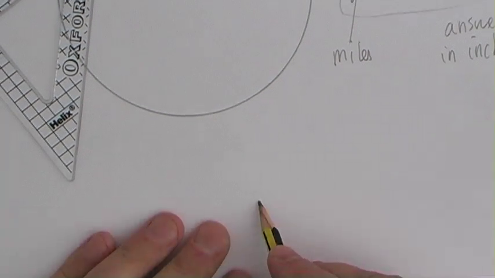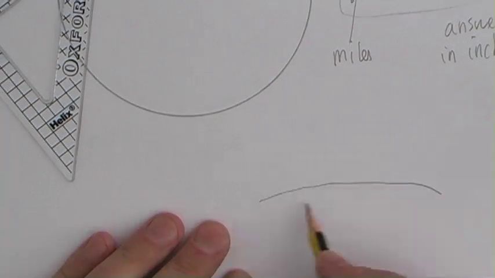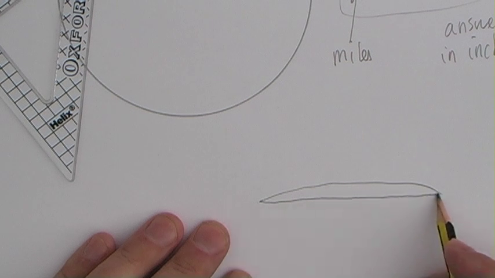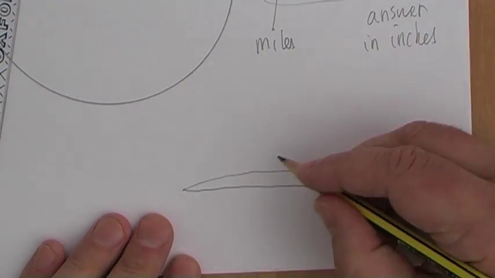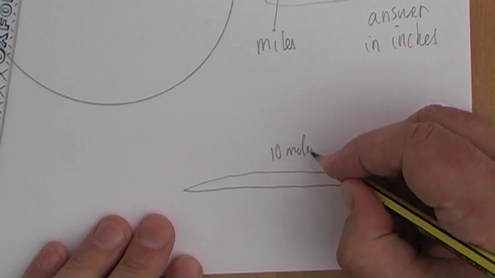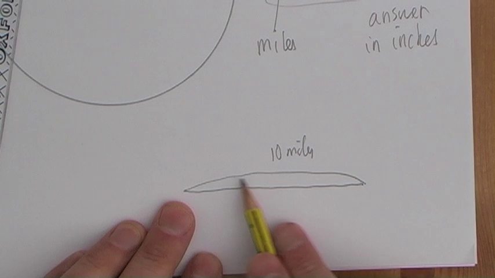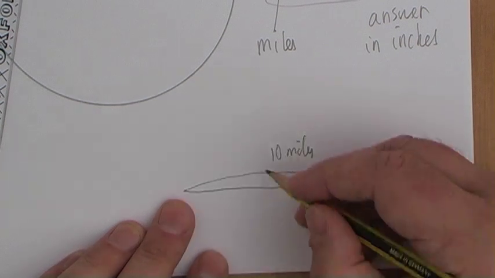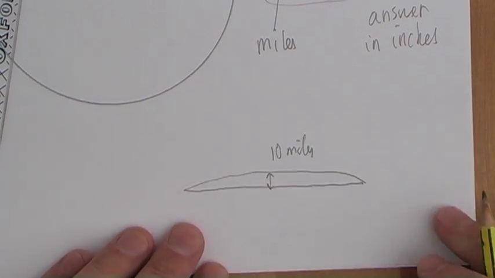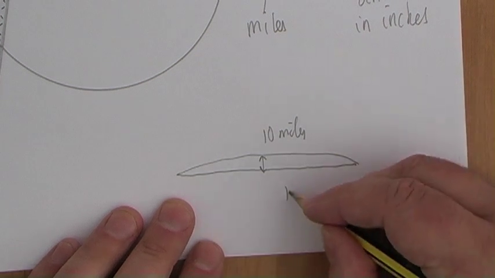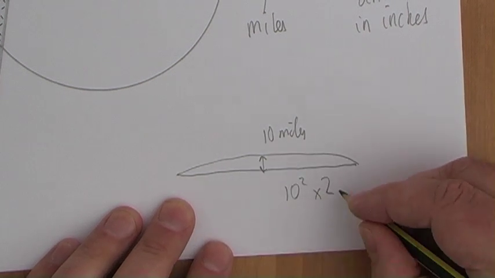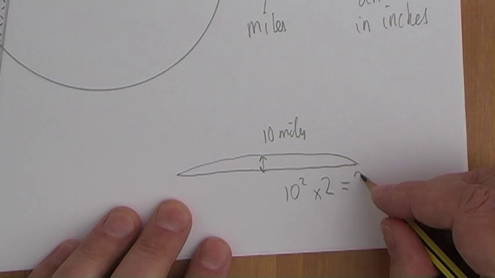So for example, if you had a bridge that was 10 miles long, like this, so the bridge is 10 miles long, and you want to know how far does it go up in the middle before it comes back down again if you're thinking of it as a curve. Well, easy enough. All you've got to do is 10 squared times 8, so that gives you 100 times 8, it gives you 800 inches.